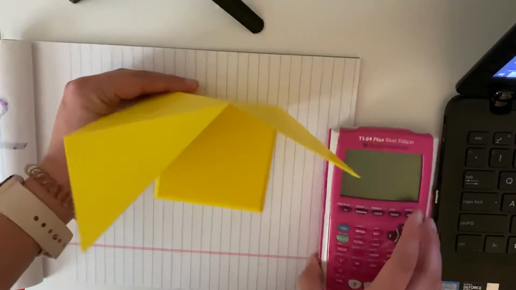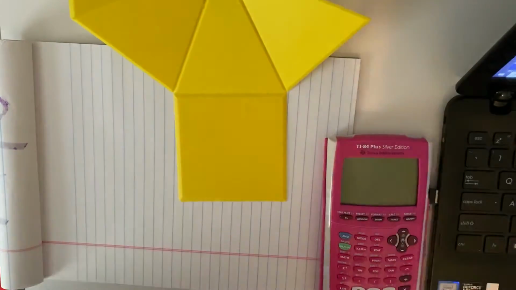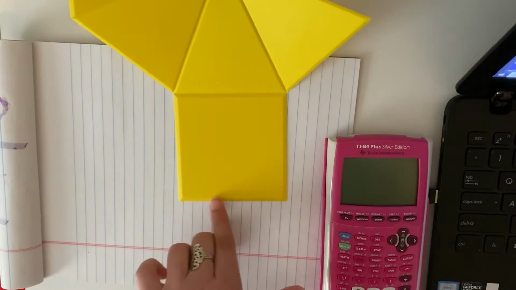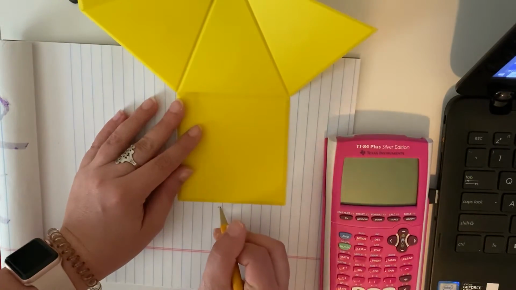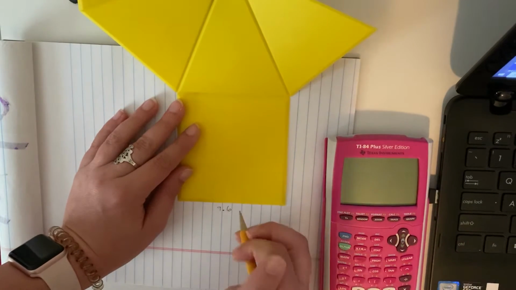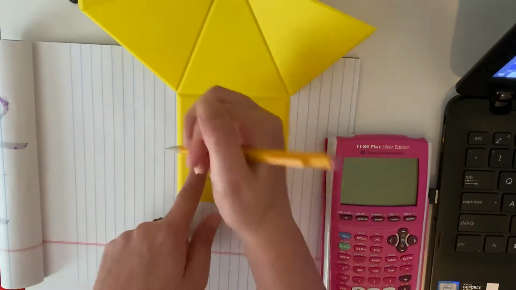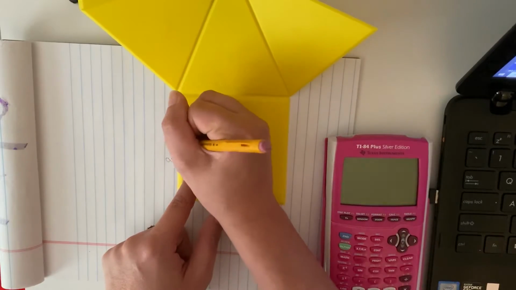If we measure the square, when we measure one side, we get 9.6 centimeters. And because it's a square, I know that this side is also going to be 9.6 centimeters.